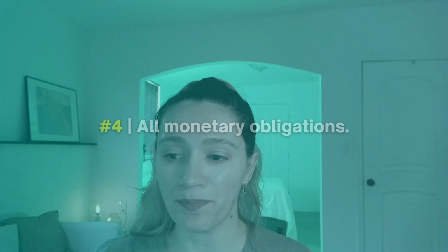So another one, all monetary obligations. You want to have the base rent in there, you want to have the security deposit in there, and you want to have any charges. So let's say like in LA City, there's SCEP charges and there's RSO charges that are passed to the tenant. So you want to identify those. And then if you're going to charge for parking, what that charge is, or pet rent, you want to charge that and identify that.